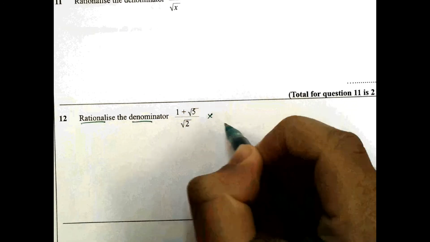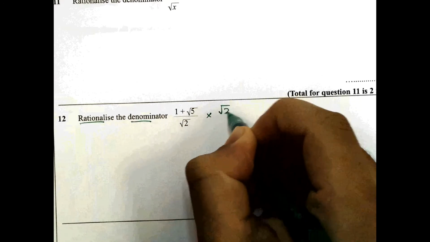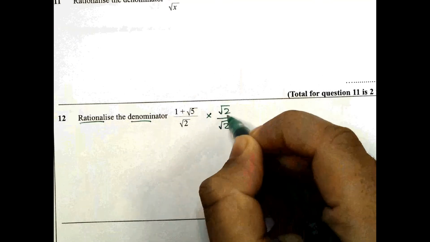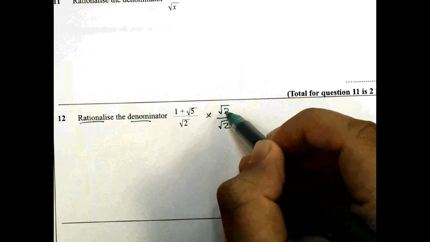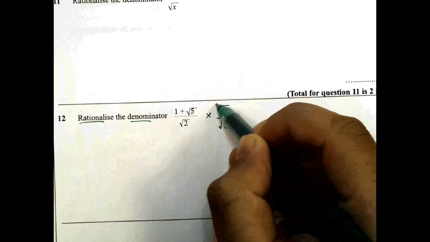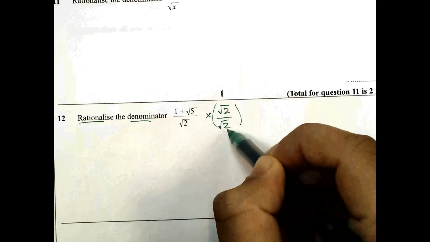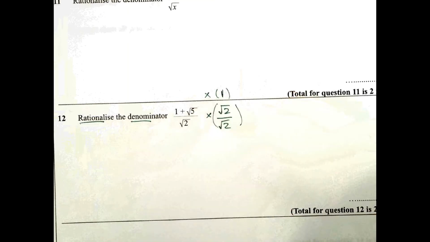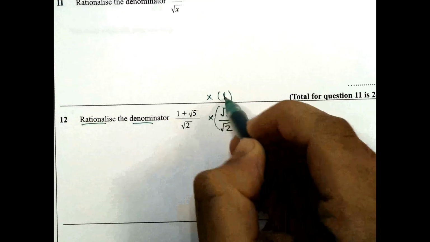I'm going to multiply it by something, and what I'm going to multiply it by is the surd over itself, because whenever I times something by something over itself, this is the same as 1. Anything divided by itself is 1. So when I'm timesing something by 1, I don't change it at all. That's effectively what I'm doing. I'm timesing it by 1.